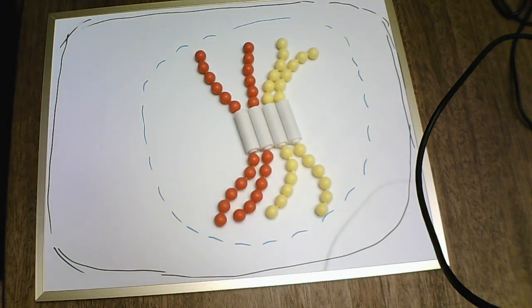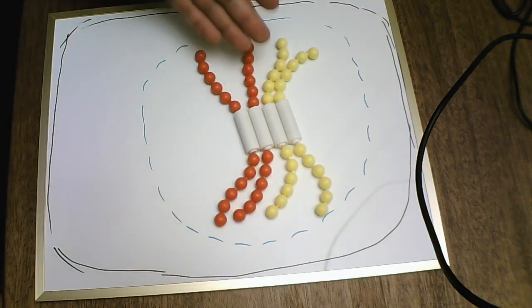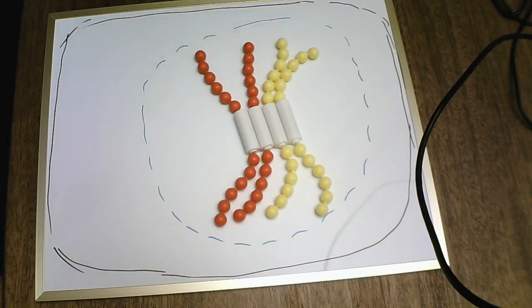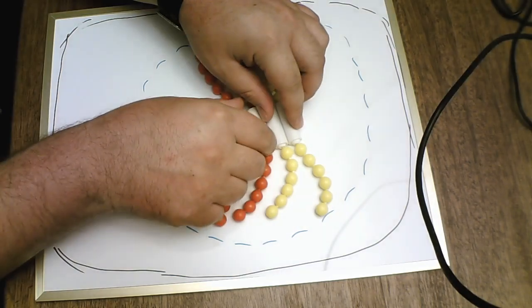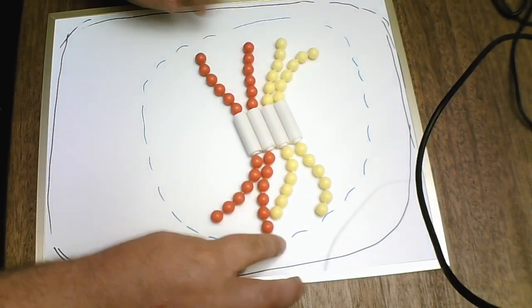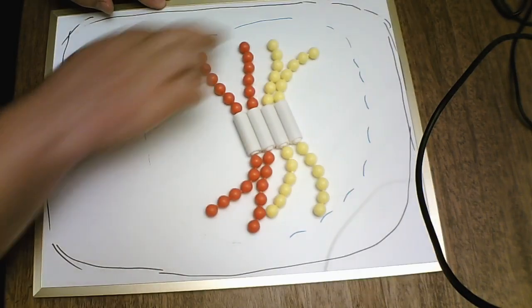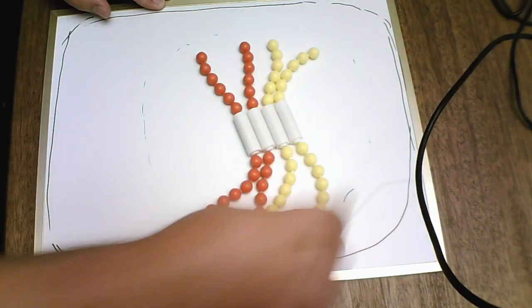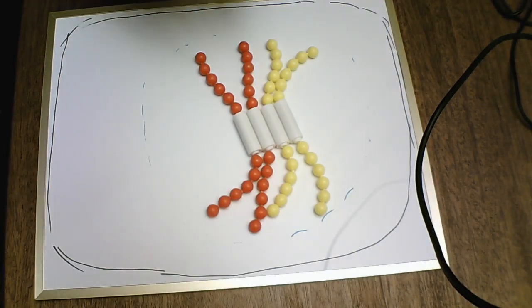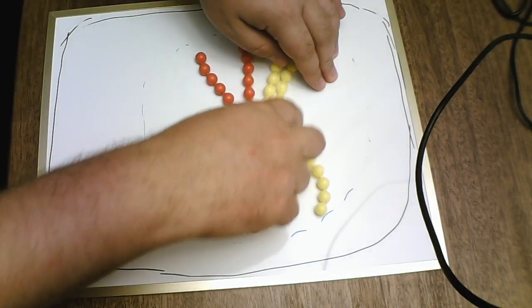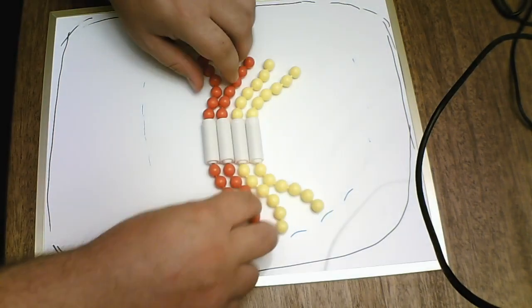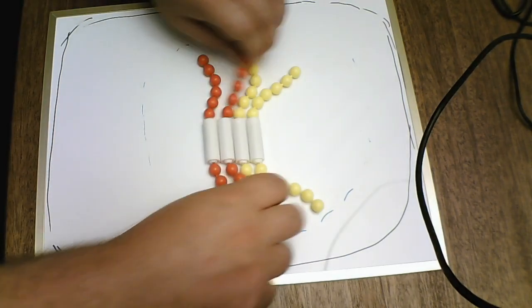They pair up, and if I had more chromosomes here, you would see more of these being formed. During prophase, these line up, and the nuclear membrane is gone, or dissolved. Then we go to metaphase 1, and during metaphase 1, these are going to line up at the metaphase plate.